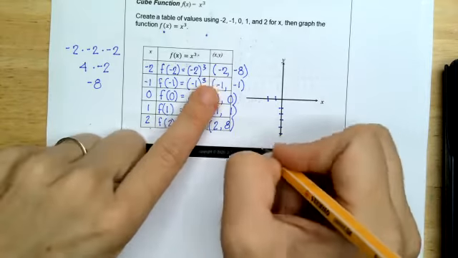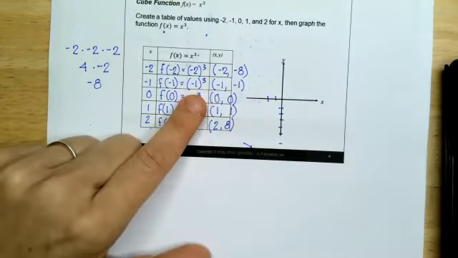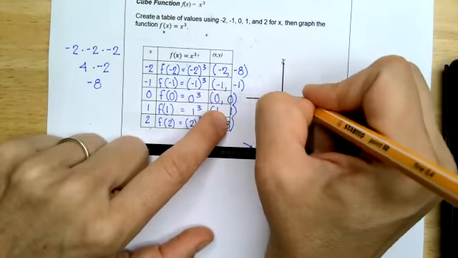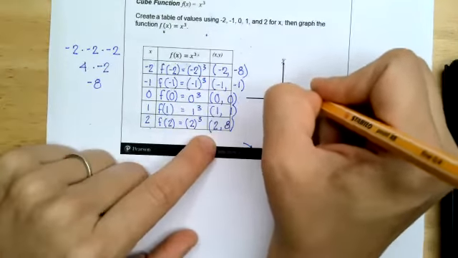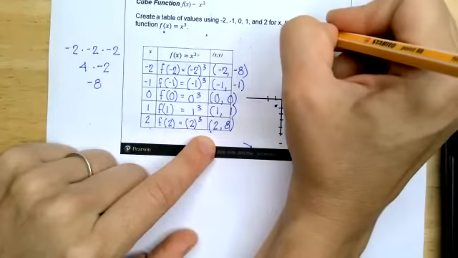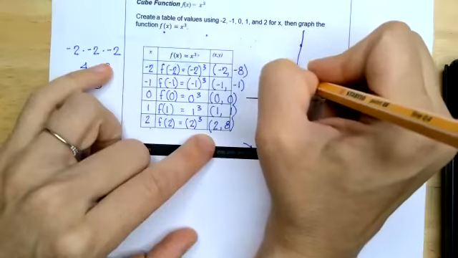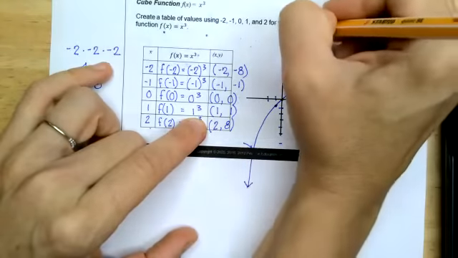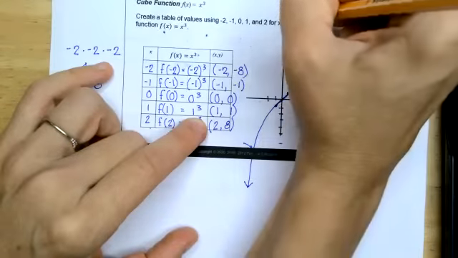So it's right here. -1, -1, 0, 0, 1, 1, 2, 8. So your graph of a cubed function, I did a terrible job, looks a bit like this.